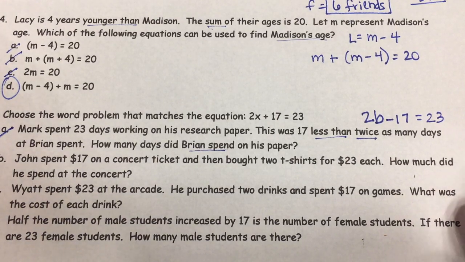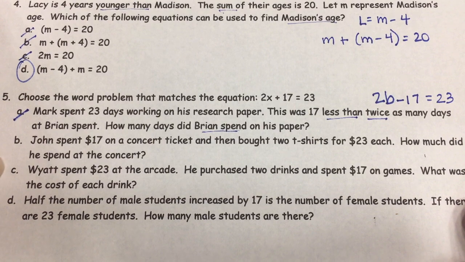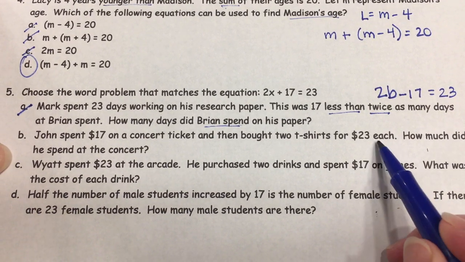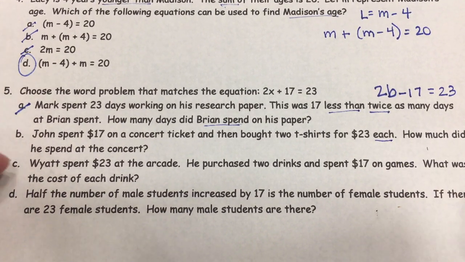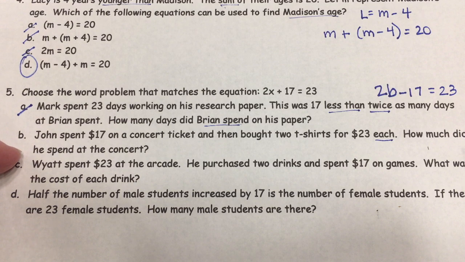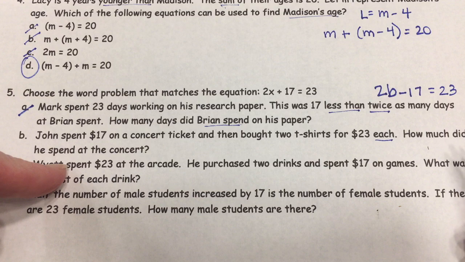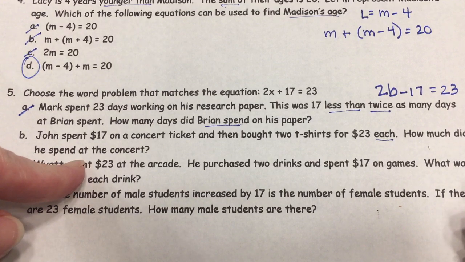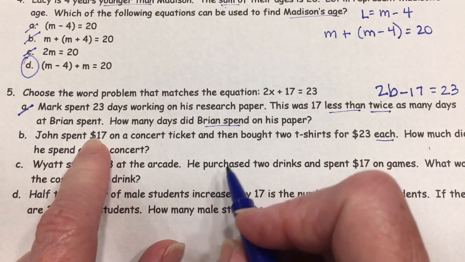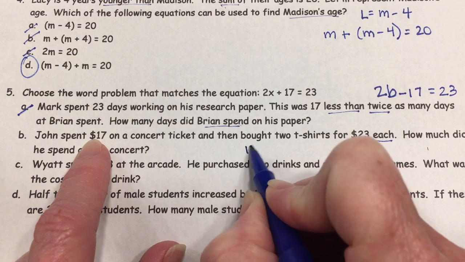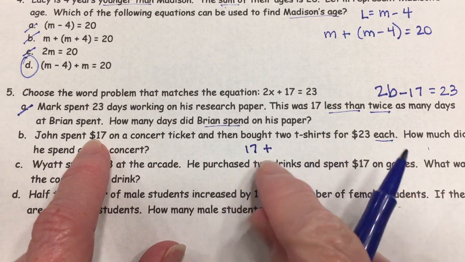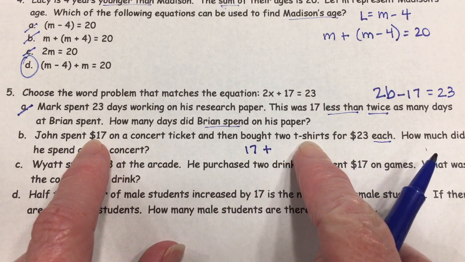John spent $17 on a concert ticket and then bought 2 t-shirts for $23 each. That's a keyword sometimes. How much did he spend at the concert? Okay, so I'm looking for a total that he spent at a concert. They don't use the word total, but total is really an addition type of problem. I know he spent $17 and he bought 2 t-shirts, so that would be plus the 2 t-shirts.